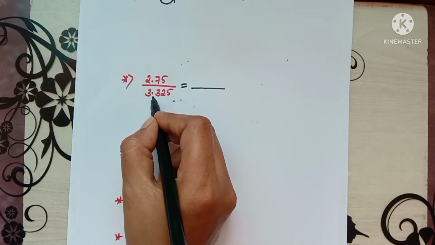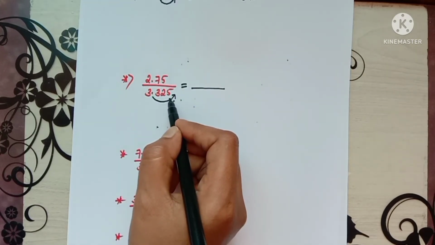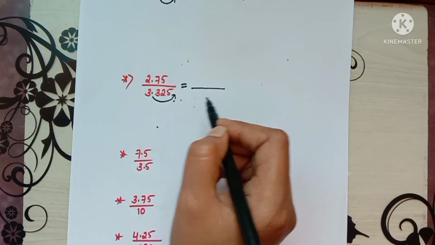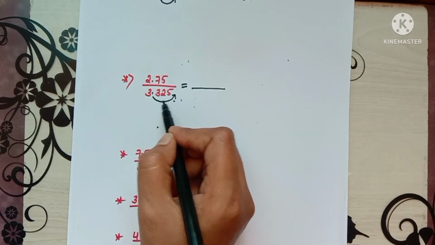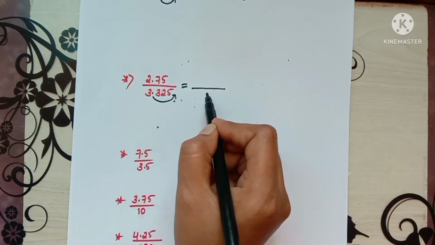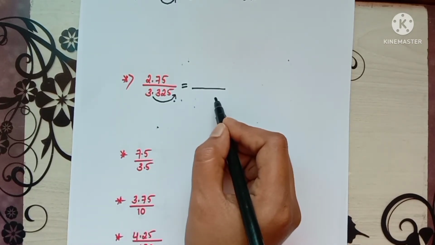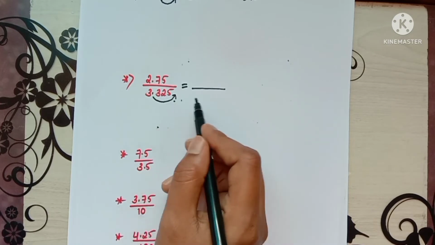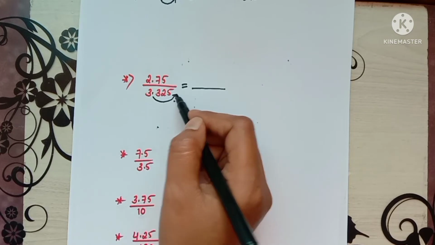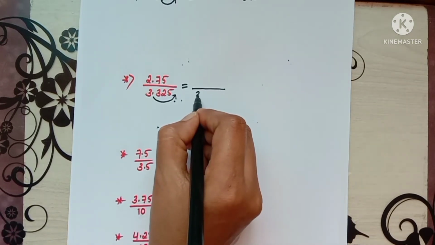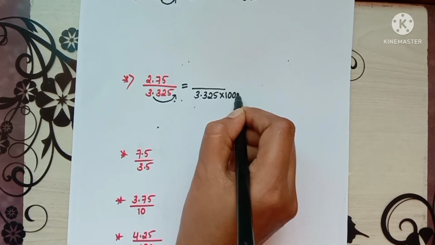I want to shift this here, means right side. Right side means I have to multiply. By how many digits? I have shifted 1, 2, 3. 3 digits means what? I have to multiply it by what? 1000. 1 digit means I have to multiply it by 10. 2 digits means I have to multiply it by 100. Here I have shifted 3 digits, means I have to multiply it by 1000, that is 3.325 multiplied by what? 1000.